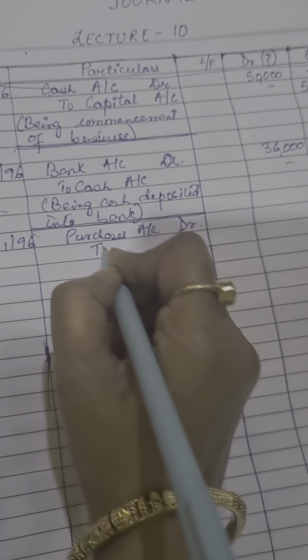So we are depositing 36,000. You will write 36 here also, 36 here also, and you will write being cash deposited into bank. Okay, so the date also you have to write. So the date is here 2nd January 96. We close this by drawing 2 lines.